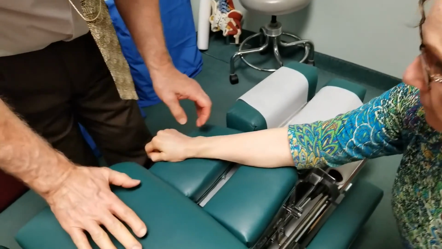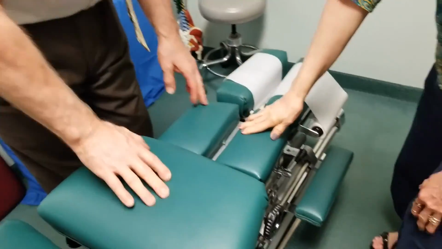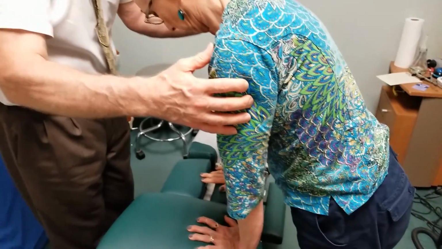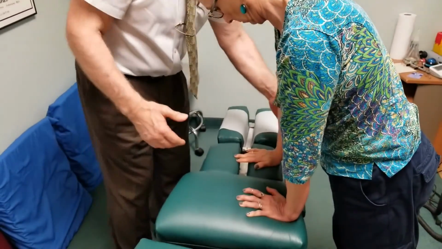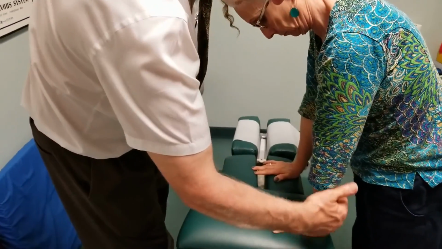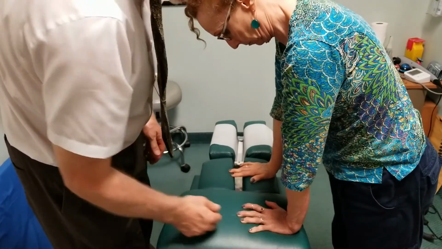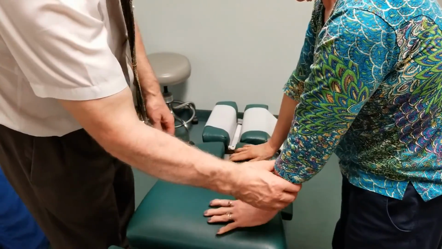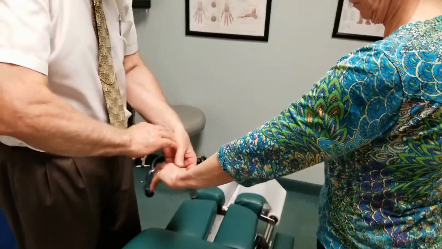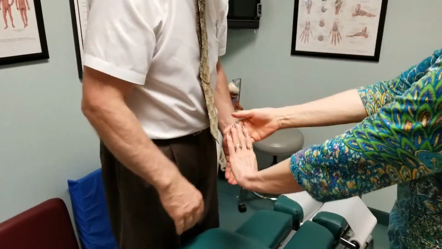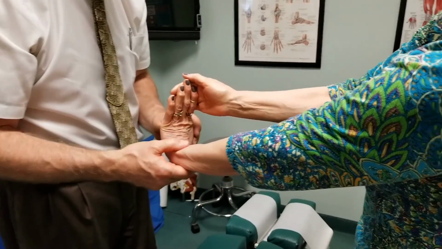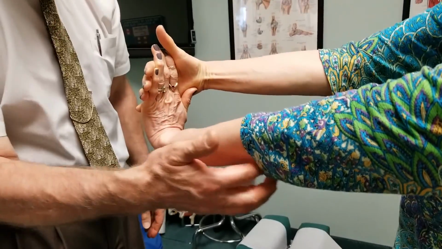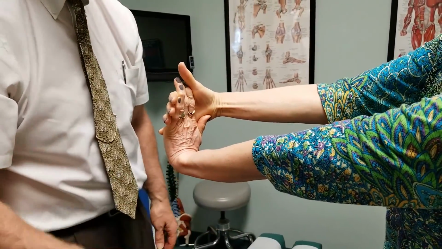So first of all, you put your hand on the table like this. And then you lean forward over your hands. And that's going to stretch those muscles in the forearm right through here. And you can also do this stretch without using the table. You can pull back on the hand like that, and try and include the thumb with that stretch. There you go. And then that's going to give you a very nice stretch through here as well.